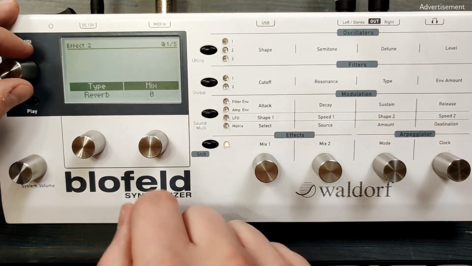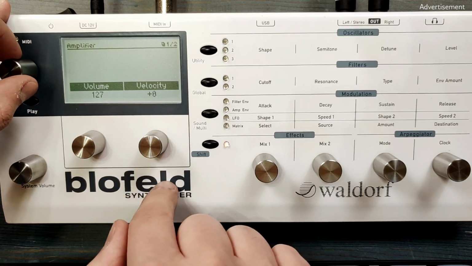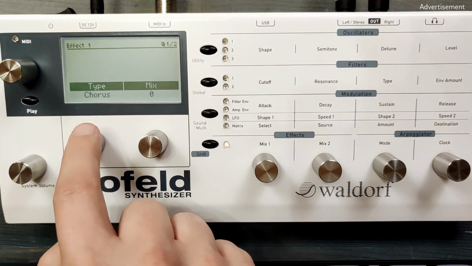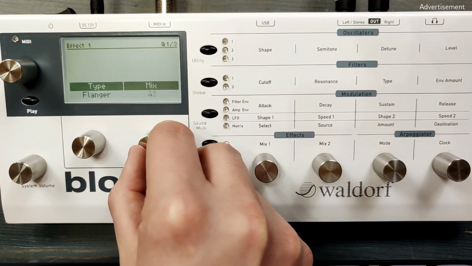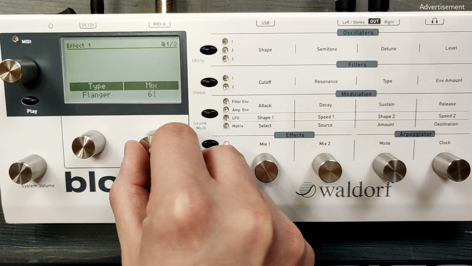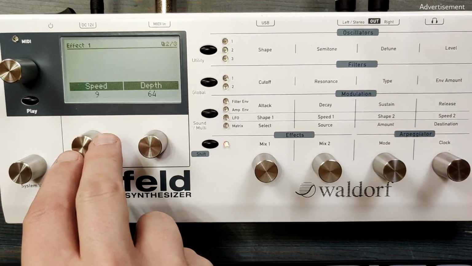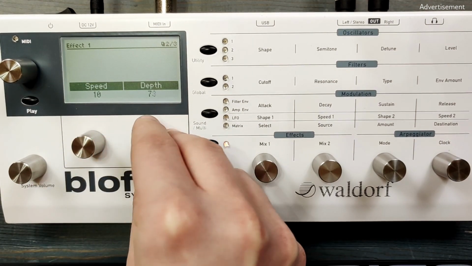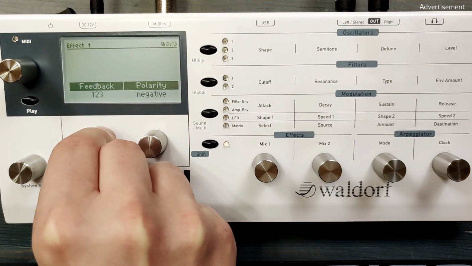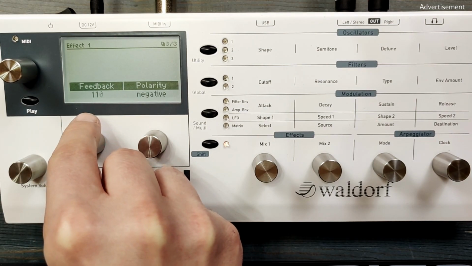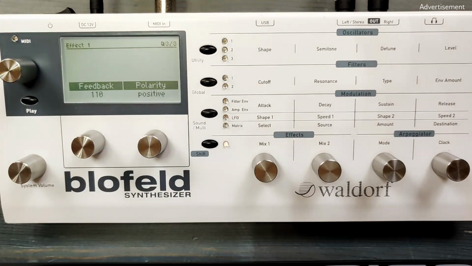Finally, we should also decrease the velocity, and you can apply in effect slot 1 a flanger with a medium mixing, slower speed of 10, higher depth, let's say 80, and lower feedback of 110. You can play with the polarity.